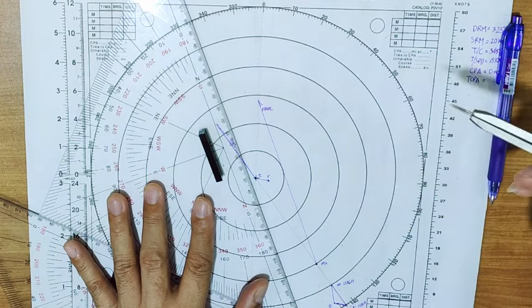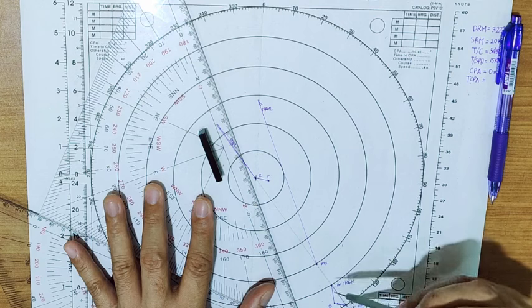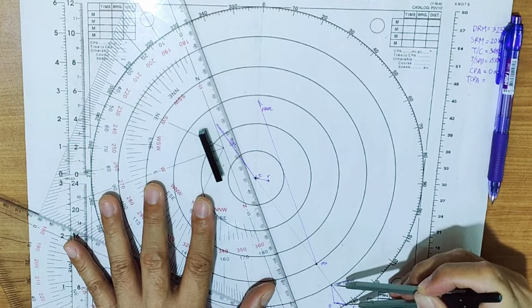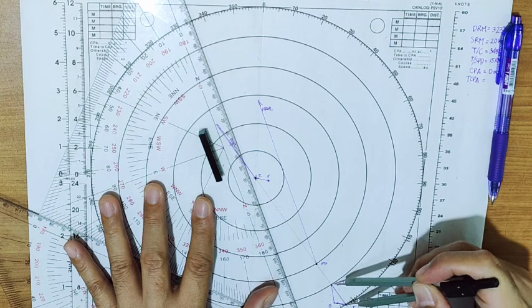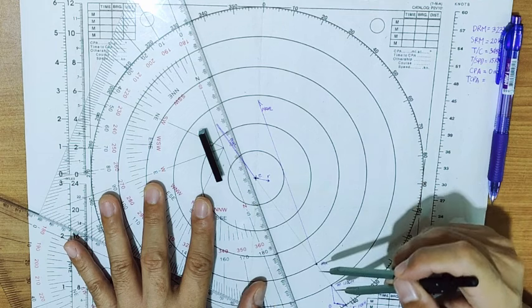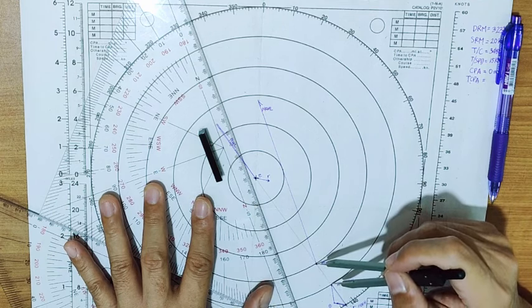So 8 divided by 20, that is exactly 24 minutes. So you can also approximate that, because the 2 nautical mile is a 6 minutes interval. So MX, which is 2 nautical miles from your M, is also 6 minutes.